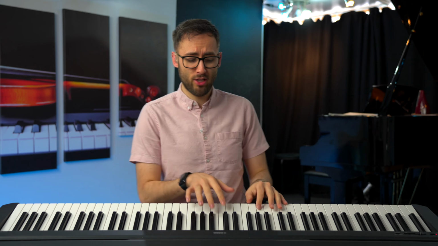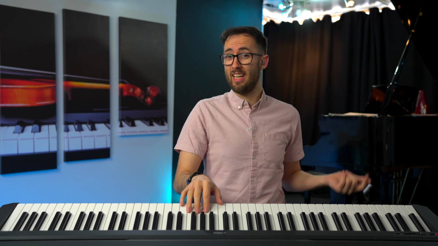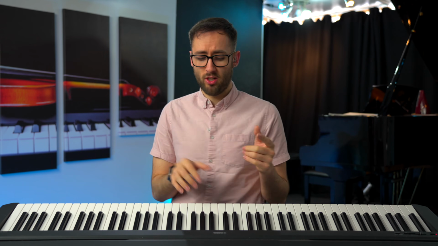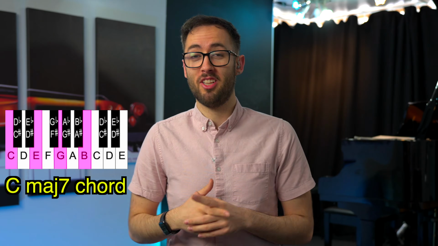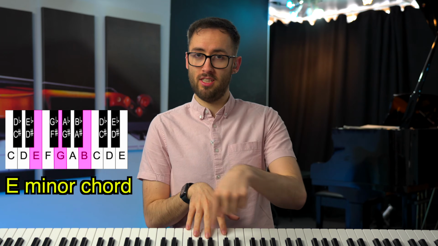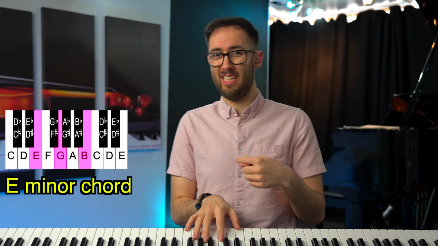It uses a C chord and an E minor chord. Even by today's standard, that is not that many chords. The interesting thing is how they're used. So the first chord, the C chord, it's not just a C chord, it's a C major 7 chord. The reason that that's interesting and quite clever is because an E minor chord uses those top 3 notes of that C major 7 chord.